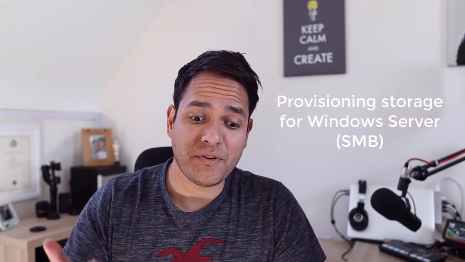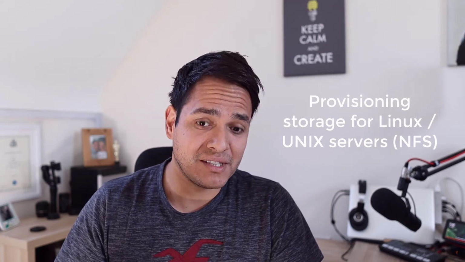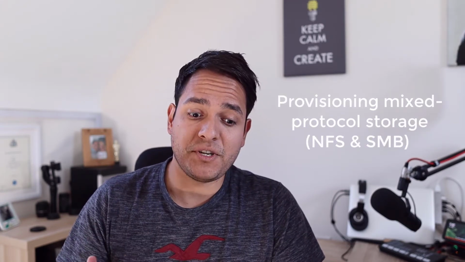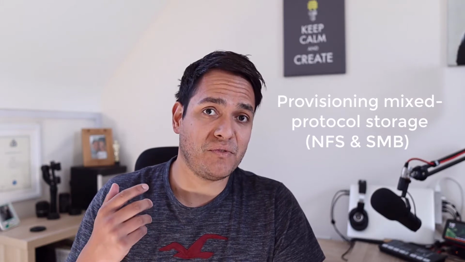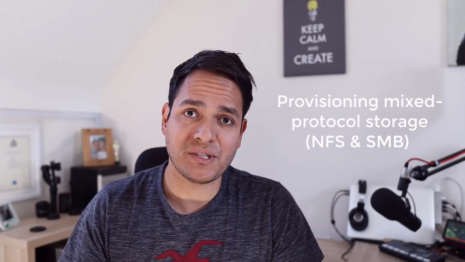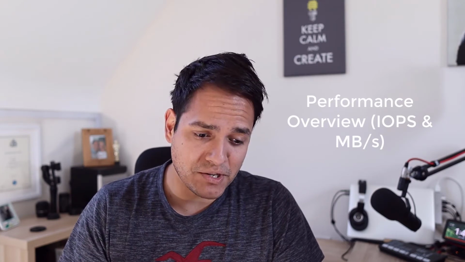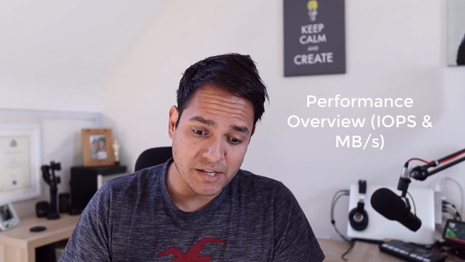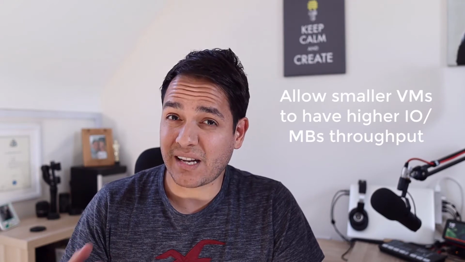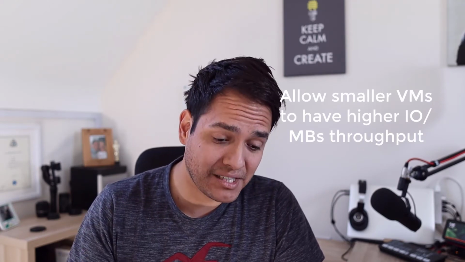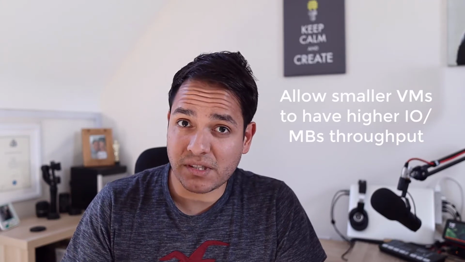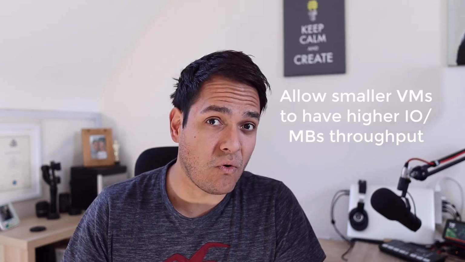So we've got provisioning storage for Windows servers using SMB, provisioning storage for Unix and Linux servers using NFS, provisioning mixed mode storage, so sometimes if you've got Windows and Linux or Unix servers, how you can do both at the same time off a single volume. We've then got some really in-depth information of performance benchmarks. We can explain how shared storage also accelerates storage speeds higher than what you can even get with local disk than your typical instance size. So I'll be showing how I can give a DS4 tons of performance, for example.